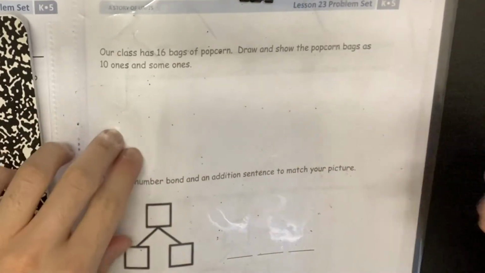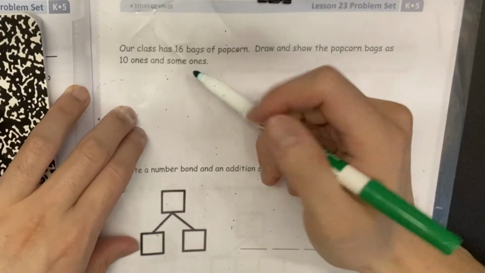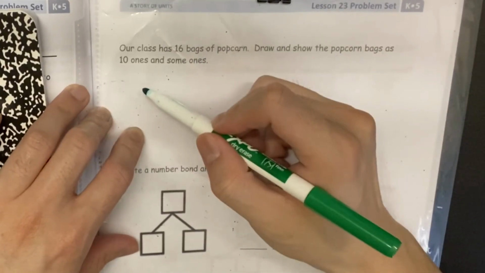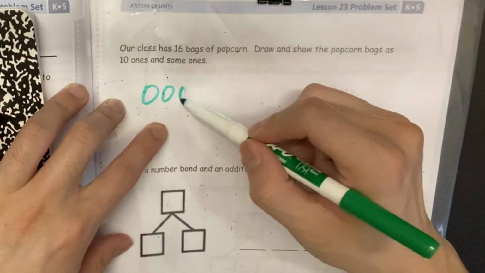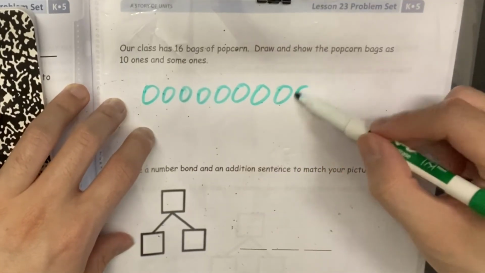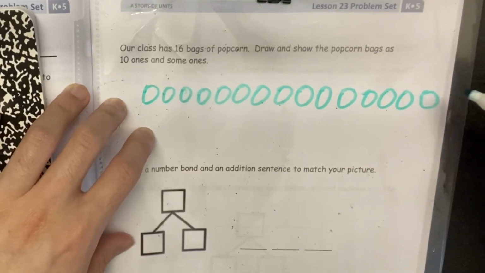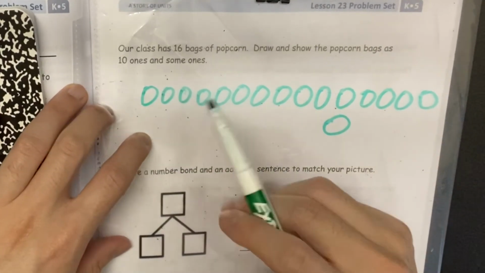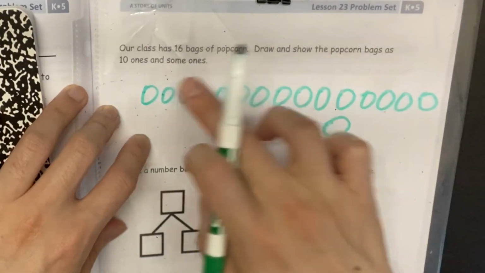Okay, if you're back here, you already finished all 3 parts and we're going to check your work together, okay? So let's see. Our class had 16 bags of popcorn. So let me draw the 16 bags of popcorn. Again, I'm just going to draw some circles to save a little bit of time. 1, 2, 3, 4, 5, 6, 7, 8, 9, 10, 11, 12, 13, 14, 15. And let me draw it over here, 16.